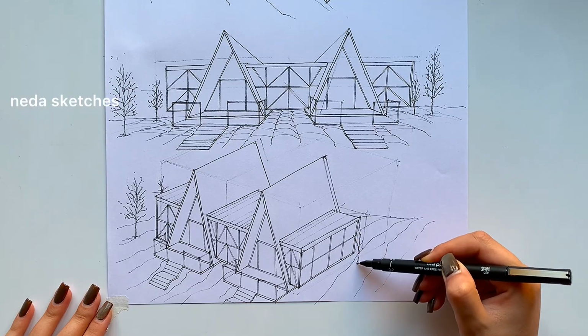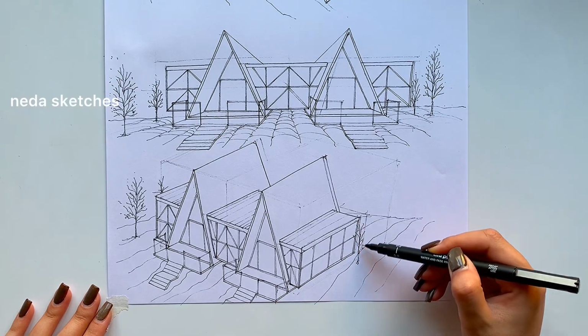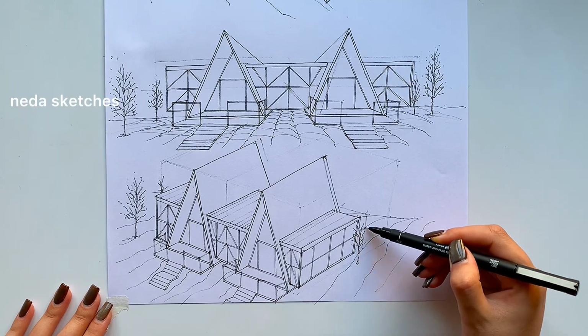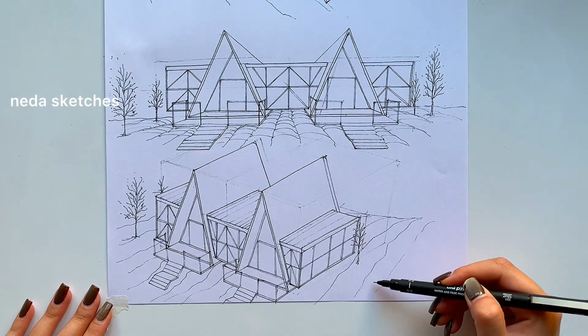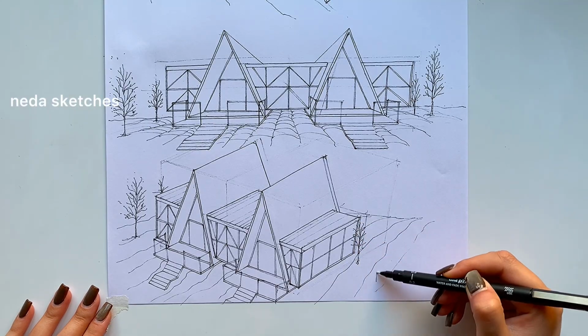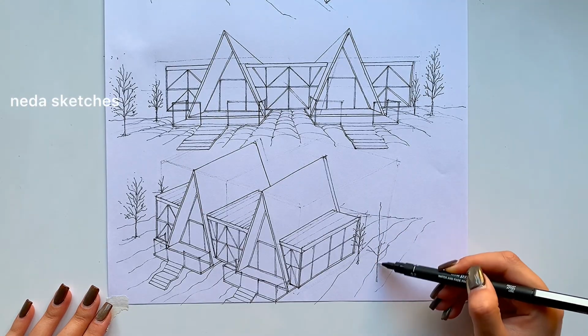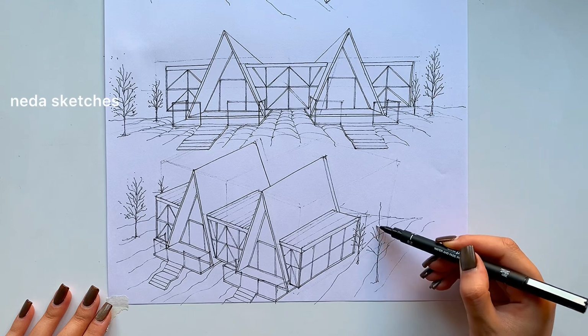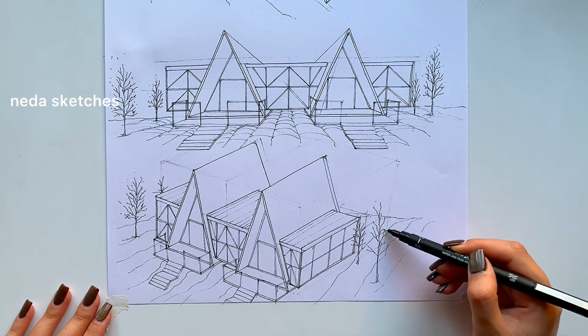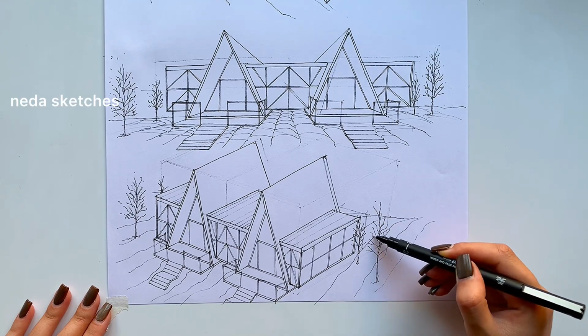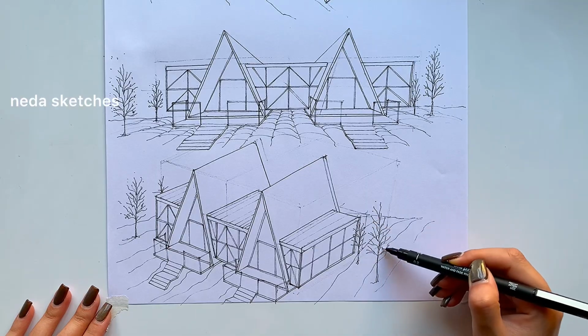You can design every interior or exterior spaces on the sheet. You can divide the sheet to 3 or more equal parts and draw in each part a special drawing. For example, in this drawing, I drew a building in 1-point perspective, 2-point perspective, and isometric view.